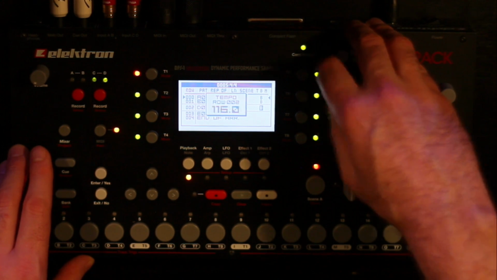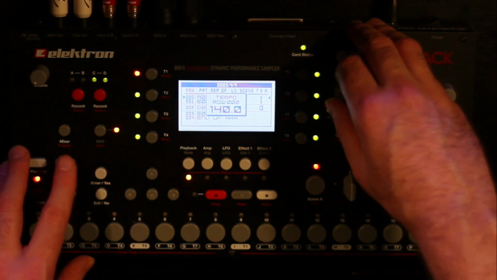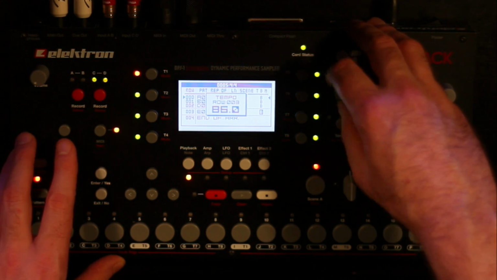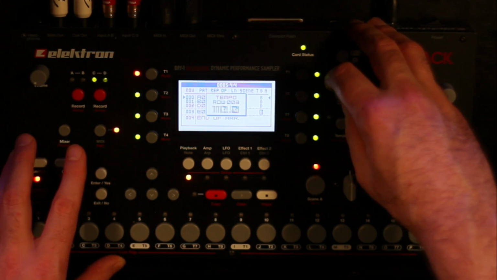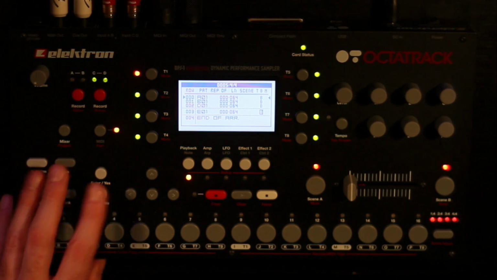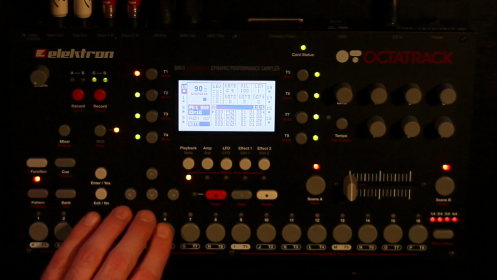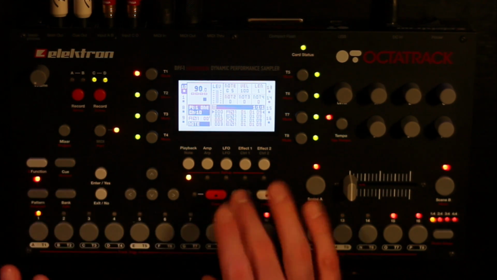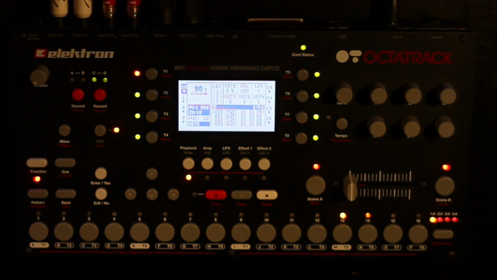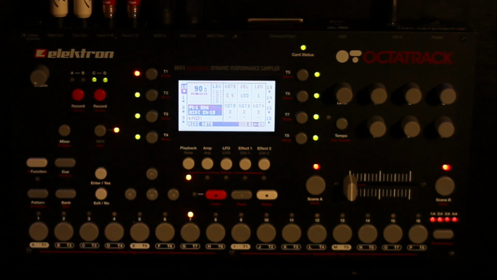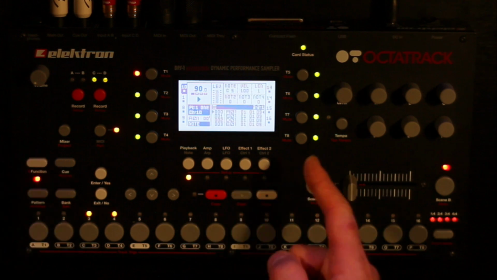Song number 4, it was 140 here, and next one 110. So now it's ready to go, and what we can do is just select this first one, and it's going to play. What I need to remember to do is switch it off, because if I don't, it's going to go to the next pattern. See?